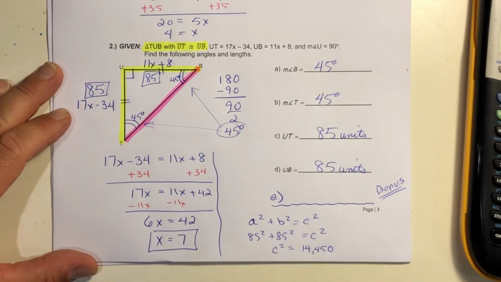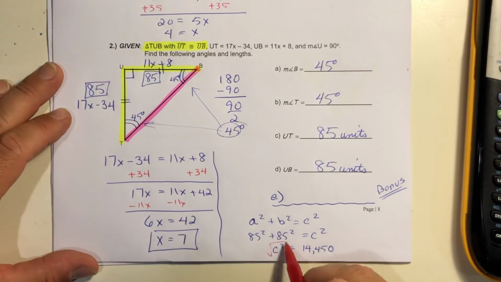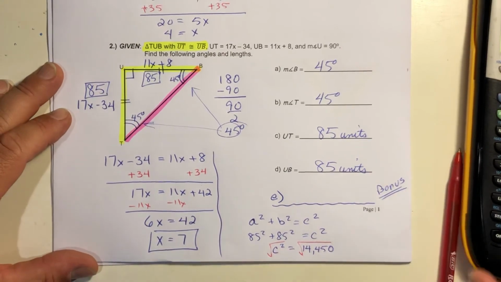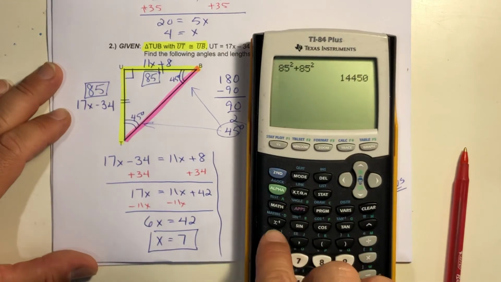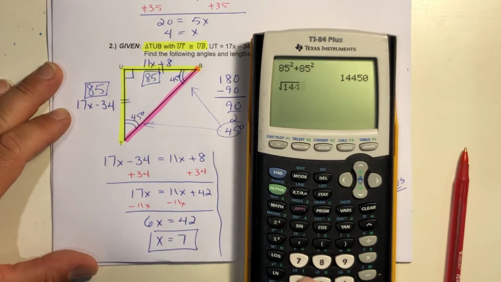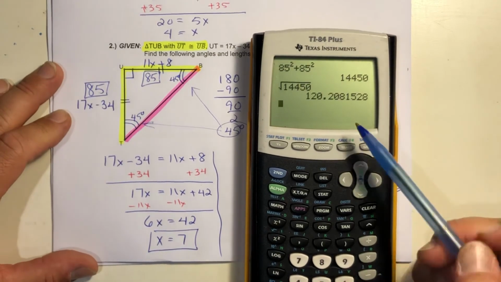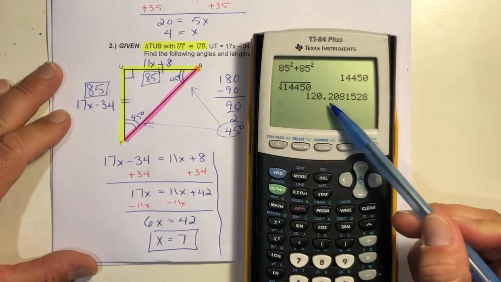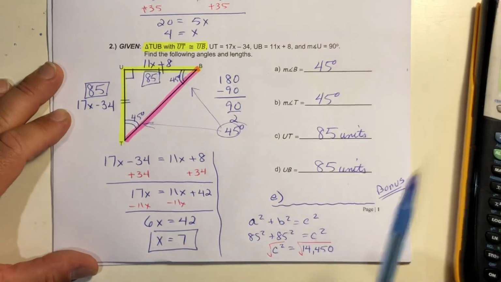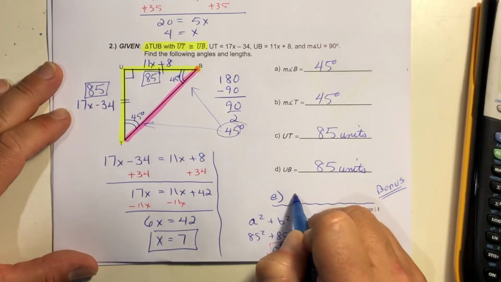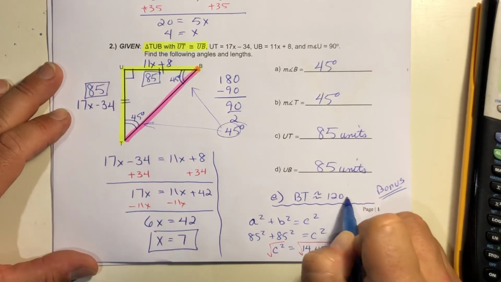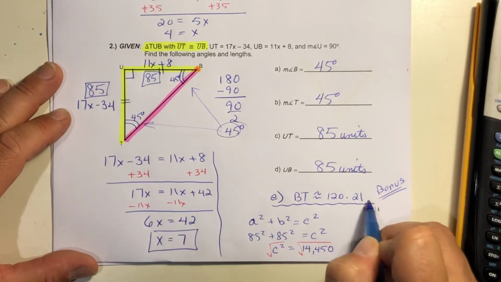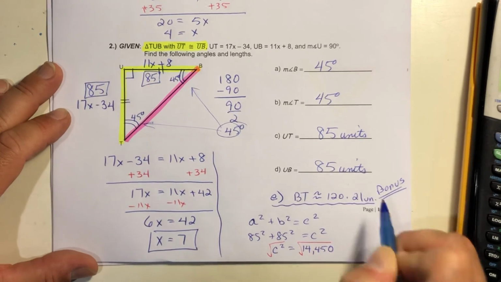All right, the last step I'm going to take is to take the square root of each side. Now I'm going to type that in my calculator, right? So now I'm going to hit second square root, 14,450. And then take that square root. That missing side is about, I'm just going to round it, 120.21. Okay, so I'm going to say BT is approximately 120.21 units. Okay, I'll just put units there for now.